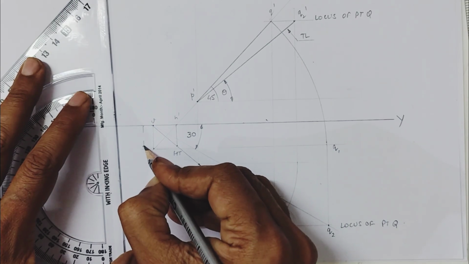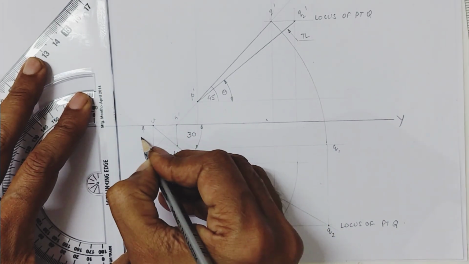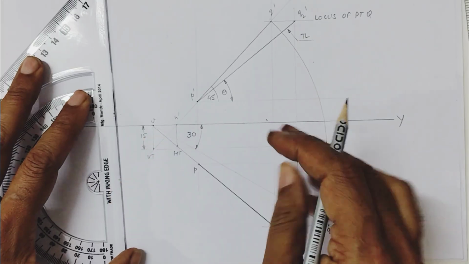This one, the vertical trace distance from XY, is given as 15.